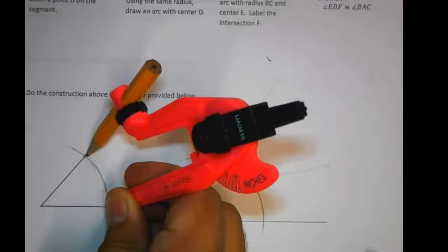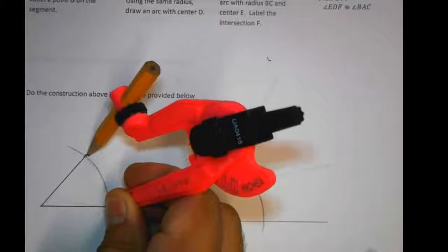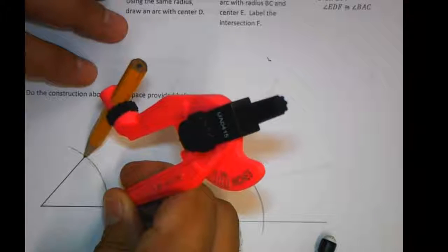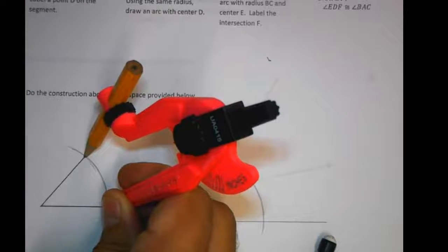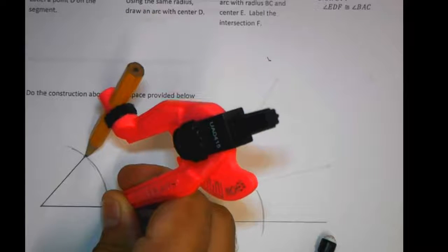You need a new one? Go get it. In that green bin where you picked it up on the way in. There's another one in there.